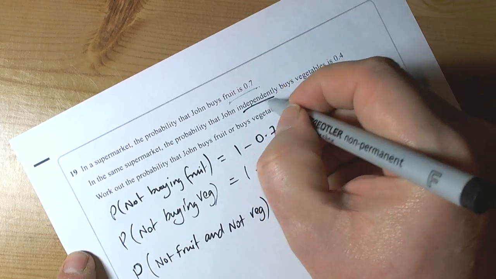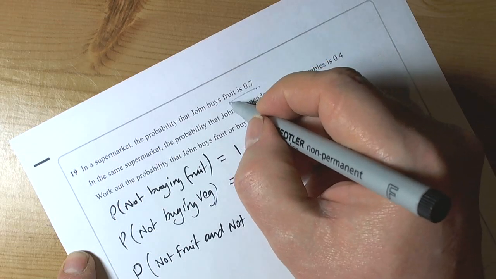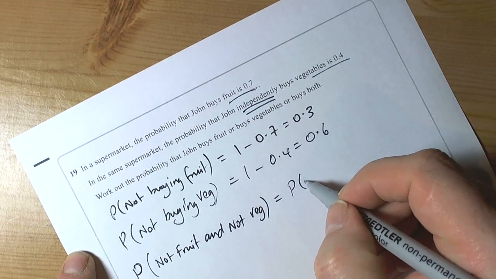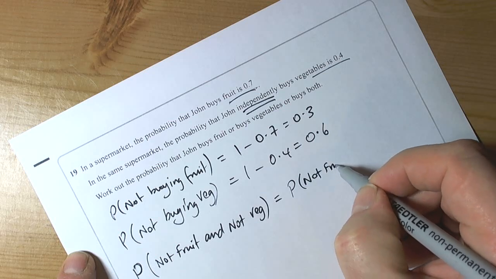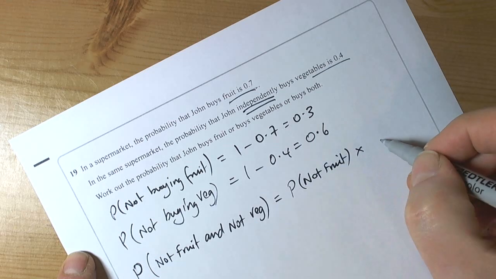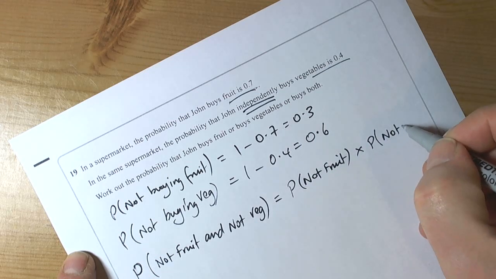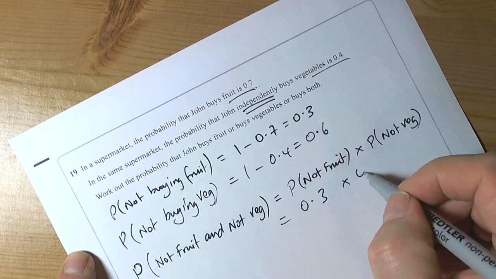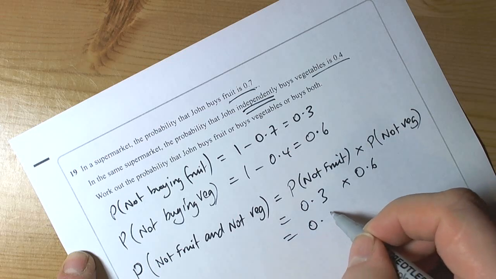Now they told us that these probabilities are independent, which means one doesn't affect the other. So we can do the probability of not fruit times the probability of not veg. So 0.3 times 0.6, which is 0.18.